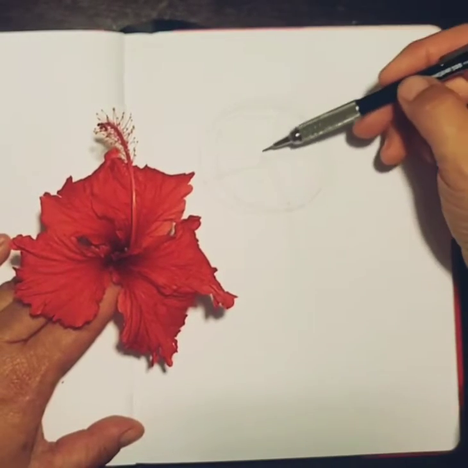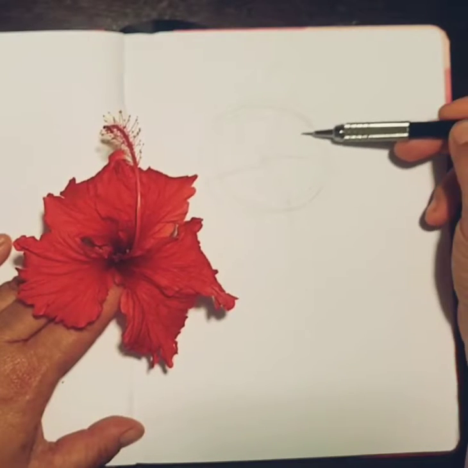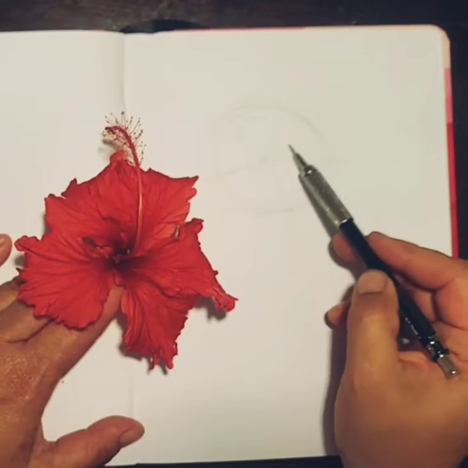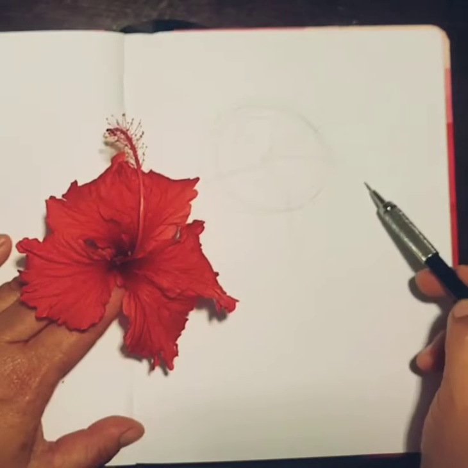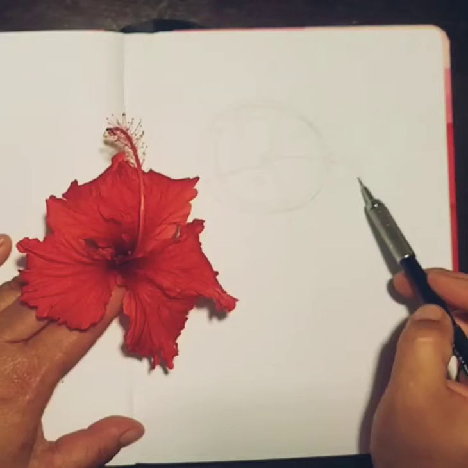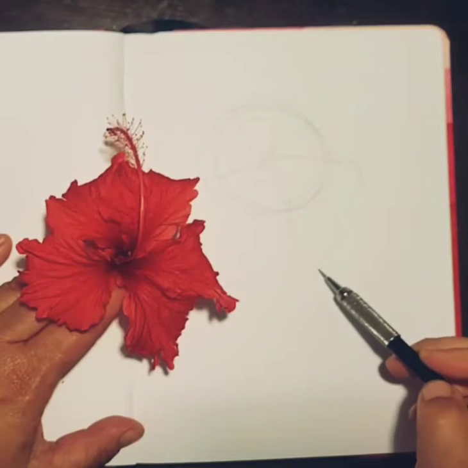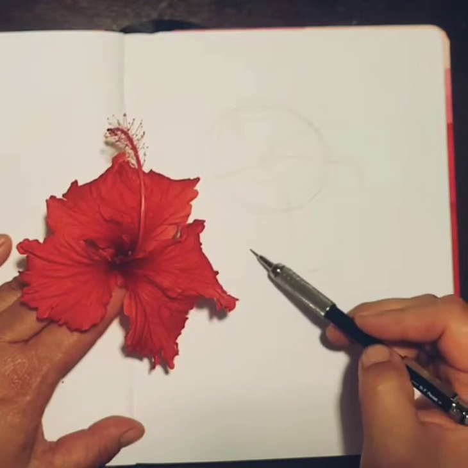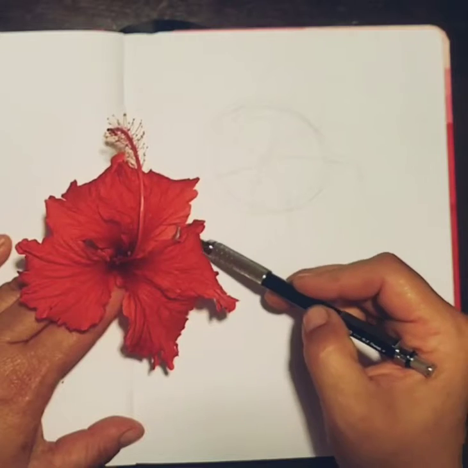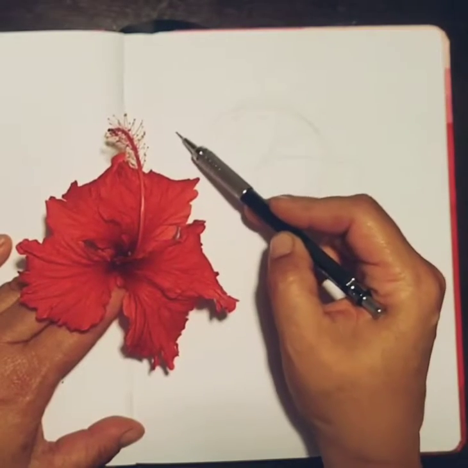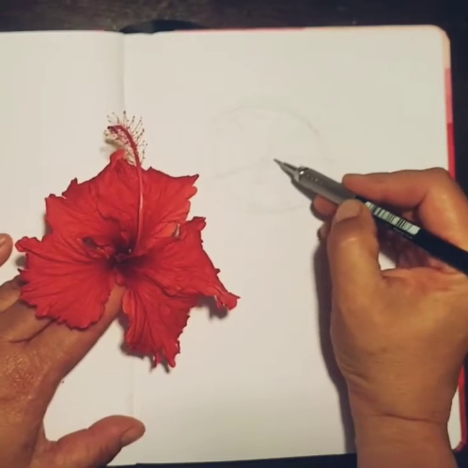Okay, and they're kind of overlapping. So these are kind of notchy. And that one actually overlaps a little bit there, and it curls under. Okay, and we'll do actually drawing flowers in a different video, but that's basically the outline.